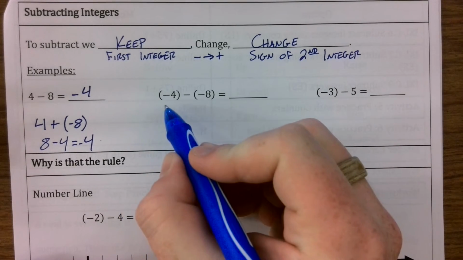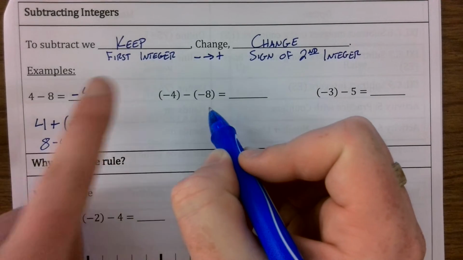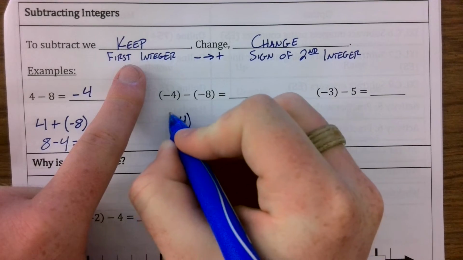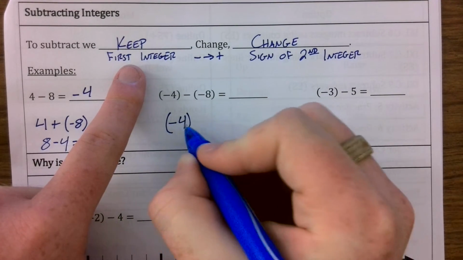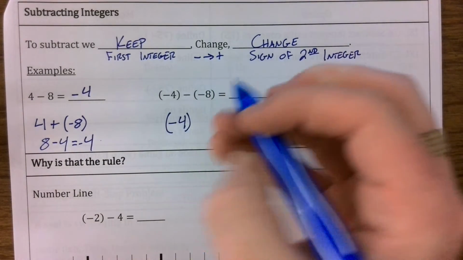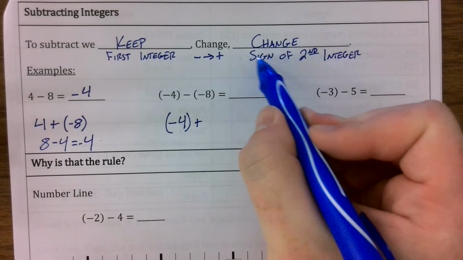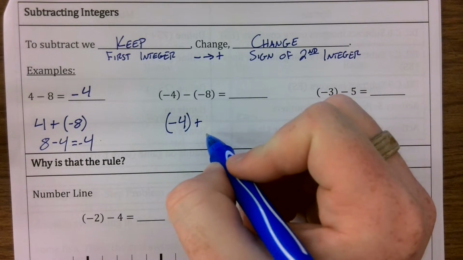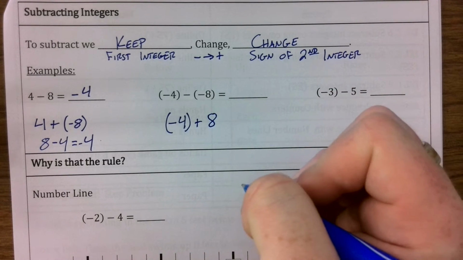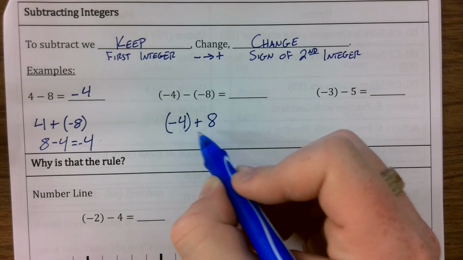All right, let's look at another example. We have negative 4 minus negative 8. We keep the first integer, so we're going to keep that negative 4. I'm going to put parentheses around it so we know it's negative 4, not minus 4. We change our subtraction to addition, so I'm going to put an addition sign here. In order to do that, we have to change the sign of the second integer. In this problem, 8 is negative, so I'm going to change the sign and make it positive. Now we have negative 4 plus positive 8.